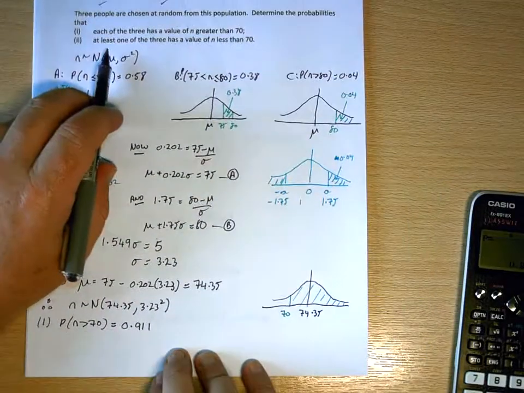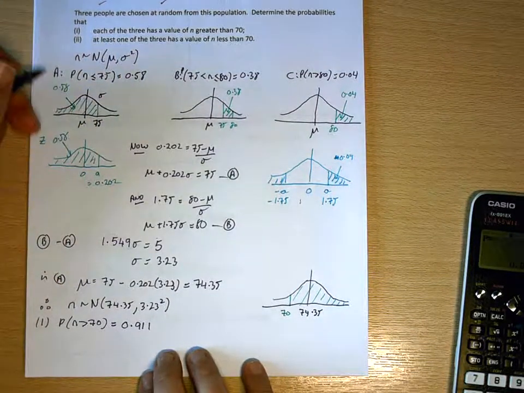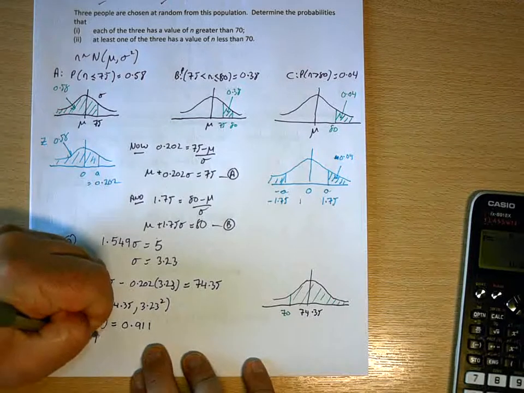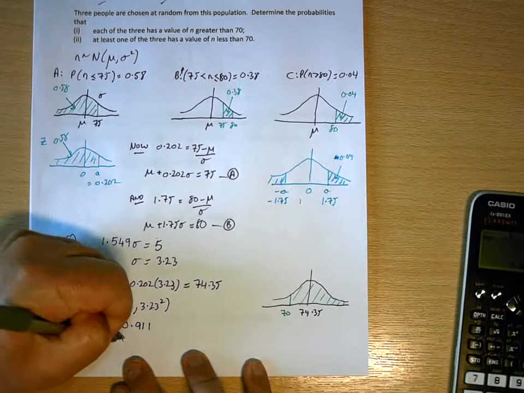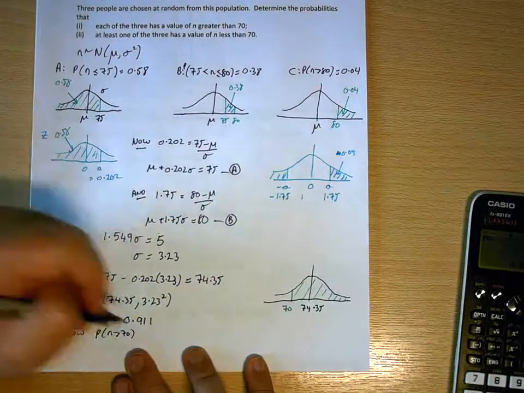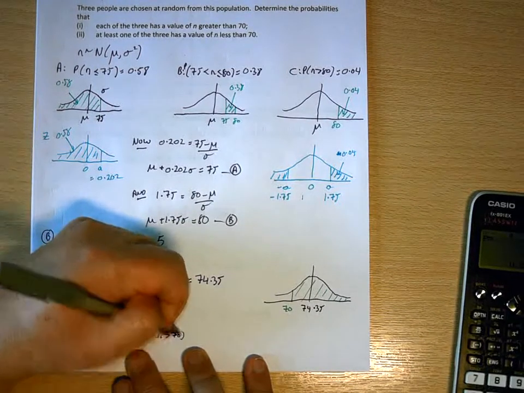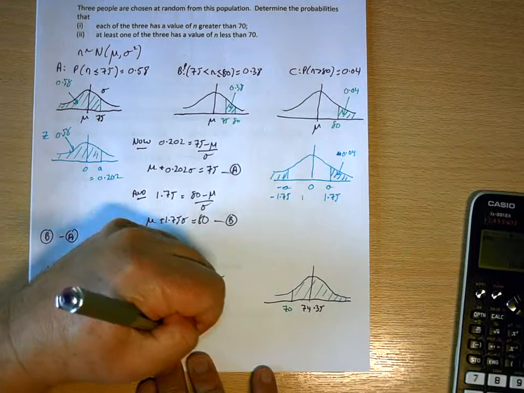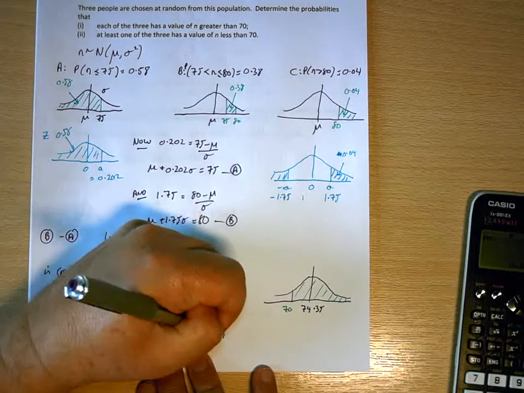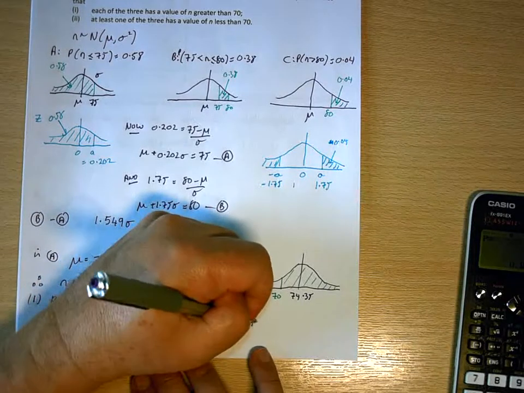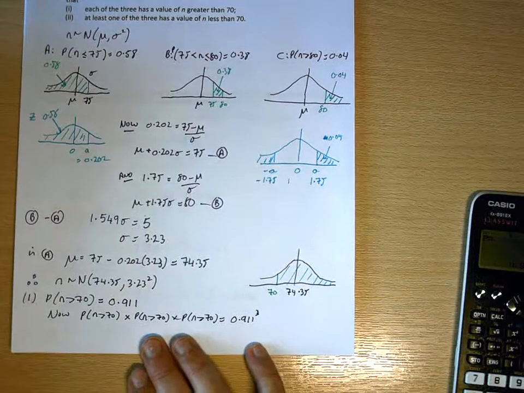So each of the 3 is going to be probability n greater than 70 for the first one, and n greater than 70 for the second, and n greater than 70 for the third. So it's going to be 0.911 cubed.